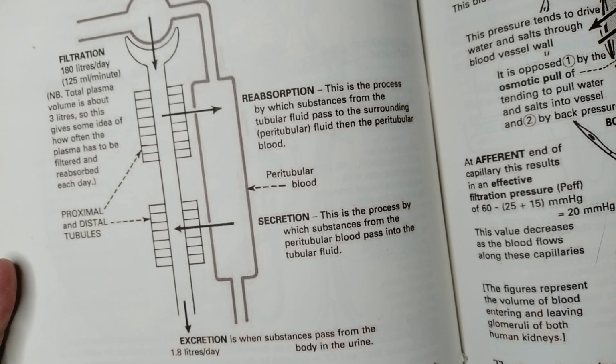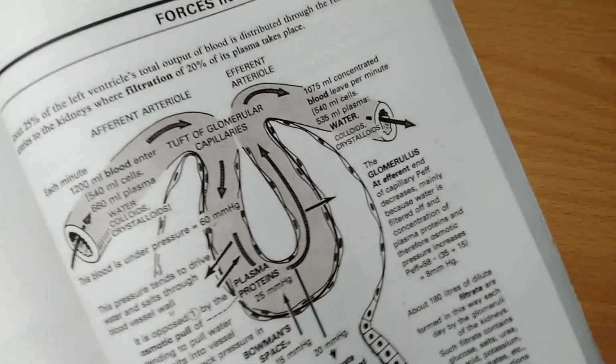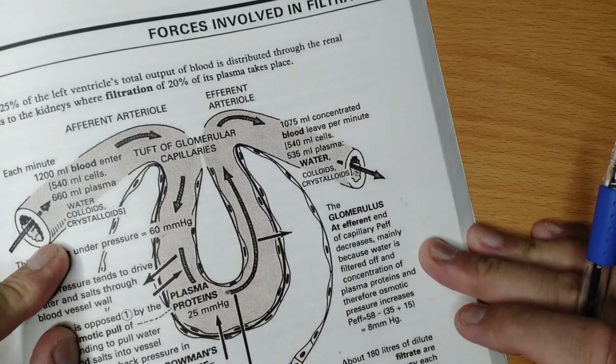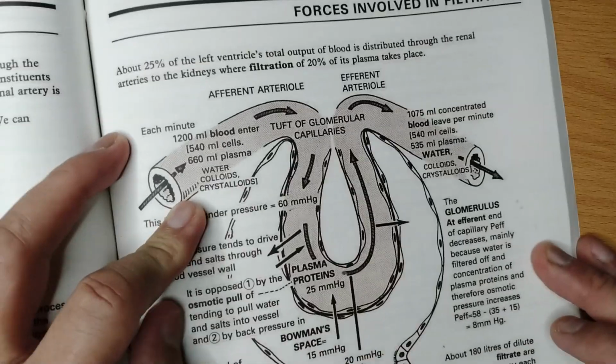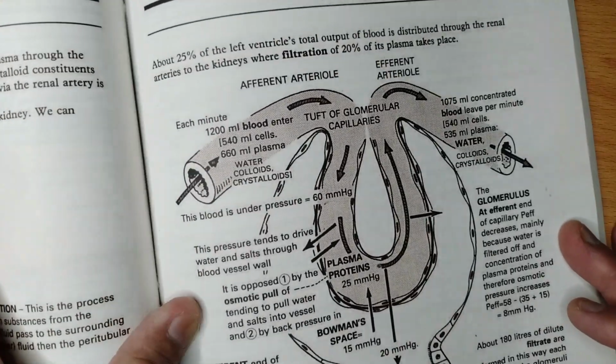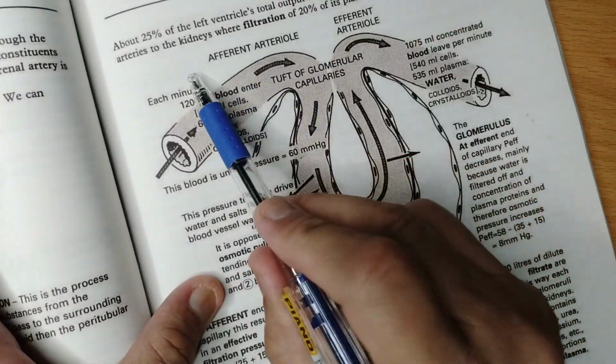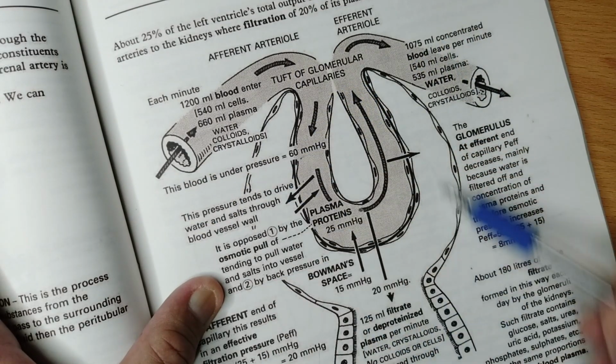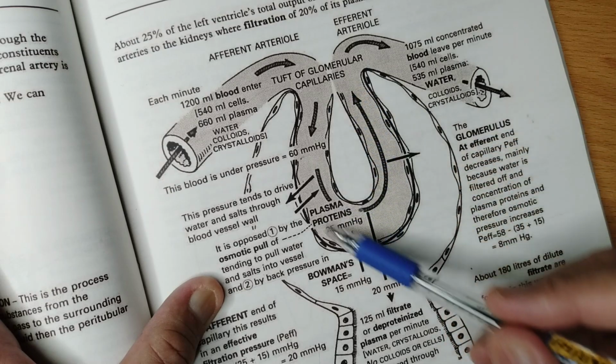Actually, the filtration pressure in the glomerulus is very important. The forces which are involved in filtration of the blood through the glomerulus are very important. As I have mentioned, this is the afferent arteriole, this is the efferent arteriole, this is the Bowman space or urinary space, and this is the glomerulus.